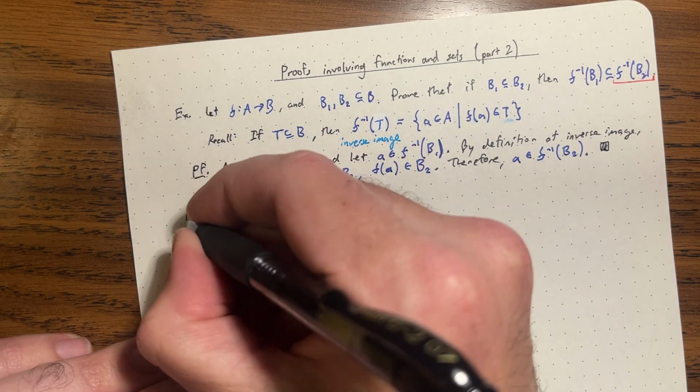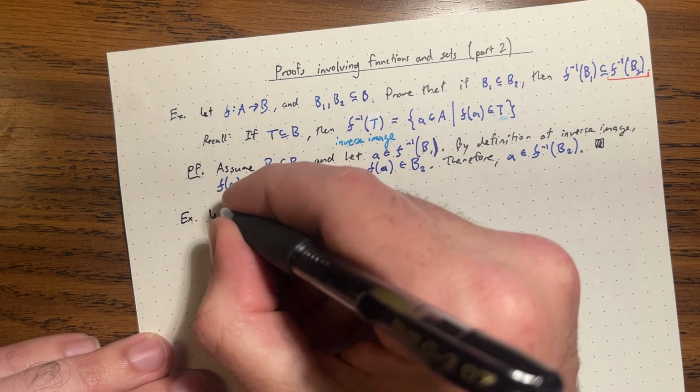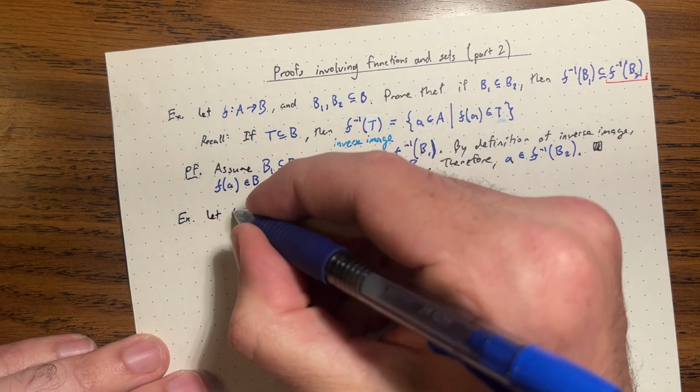Let's do another example. So the same setup. Let f be a function from A to B.